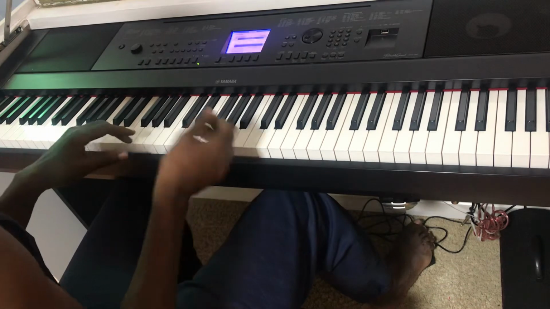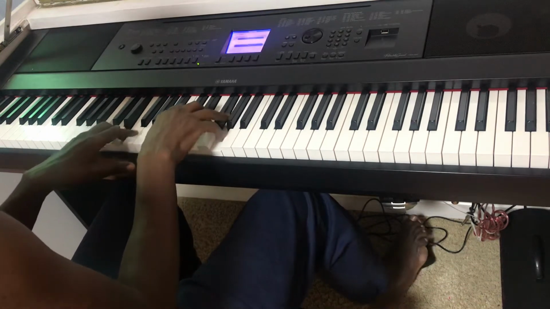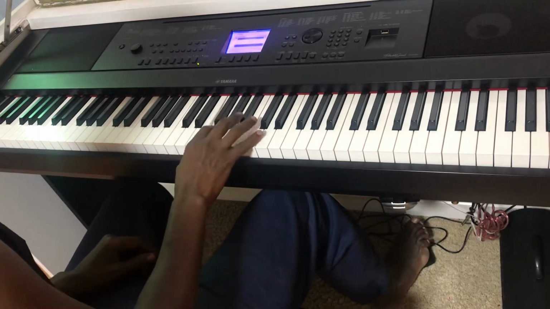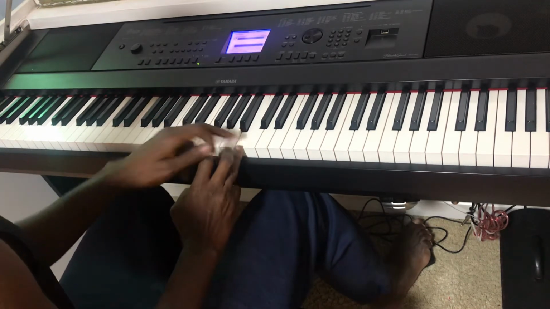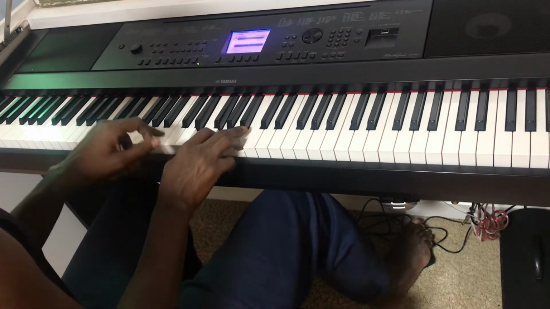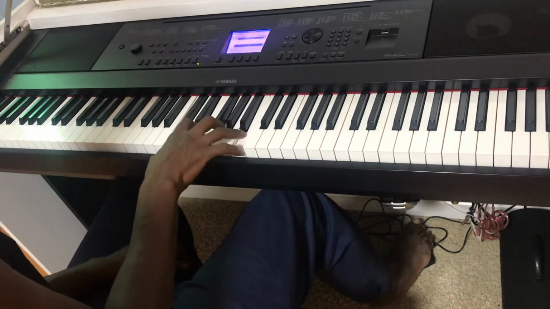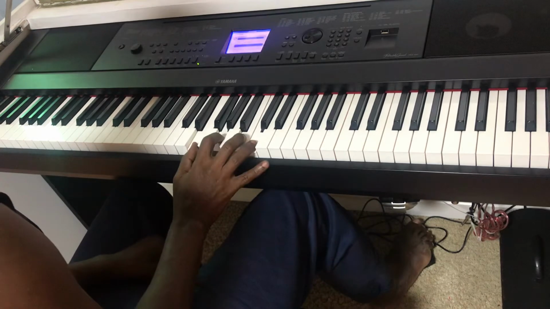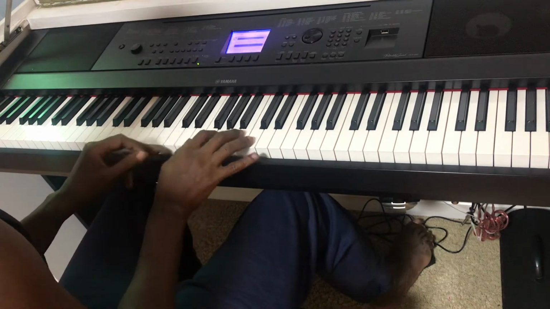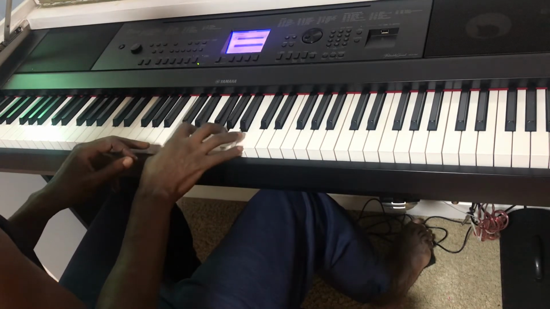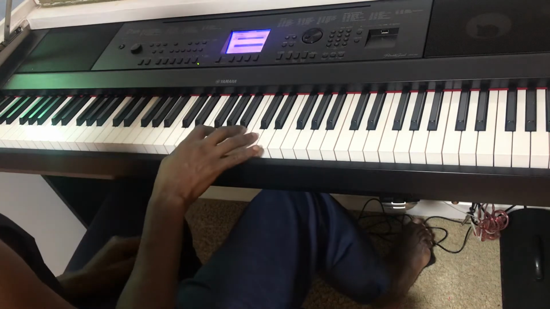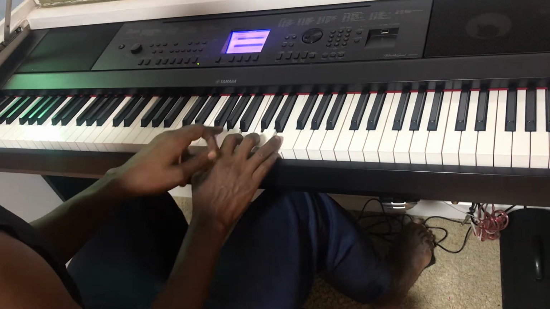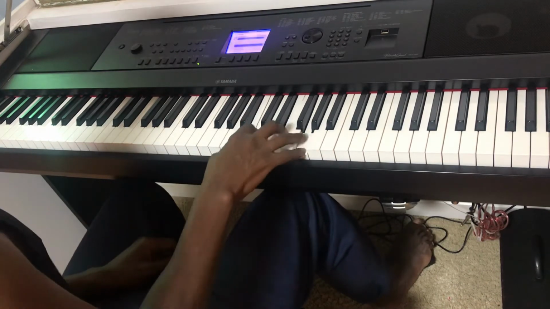Do the same thing for C. So C, 1, 2, 3, 4, 5, 6, 7. Add this note, we have this, and then this, so something like this. So you can invert it the way you want, right? Inversion just means you take one note higher, take this one higher, you have something like this. Take this one higher, you have something like this.